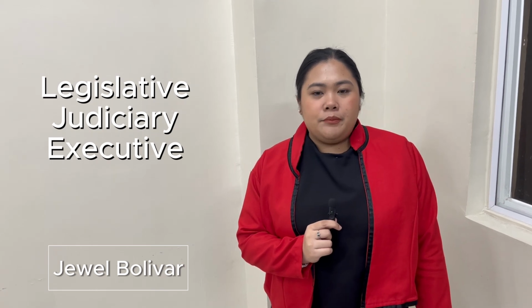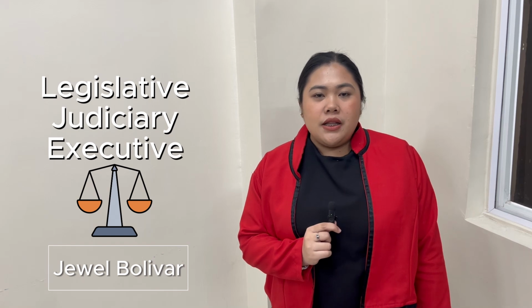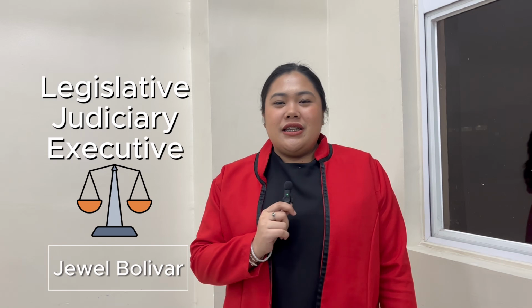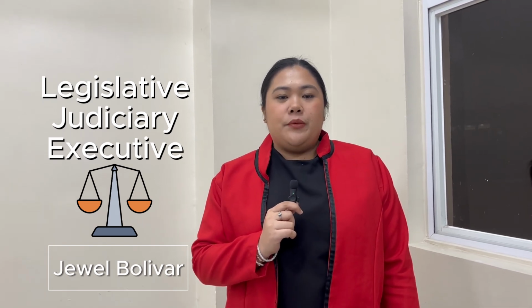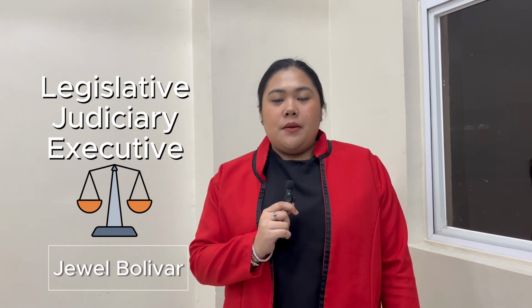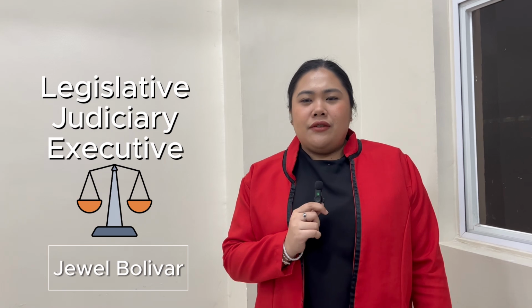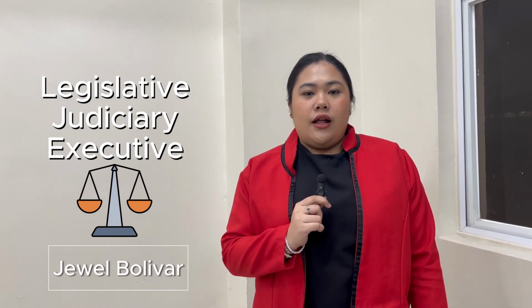The government is divided into three main branches: legislative, judiciary, and executive. First, the legislative branch. This branch is responsible for making laws. In the Philippines, the legislative branch consists of Congress, which is divided into two chambers, the Senate and the House of Representatives. Departments under this branch may include committees that focus on various issues such as education, health, and the economy.